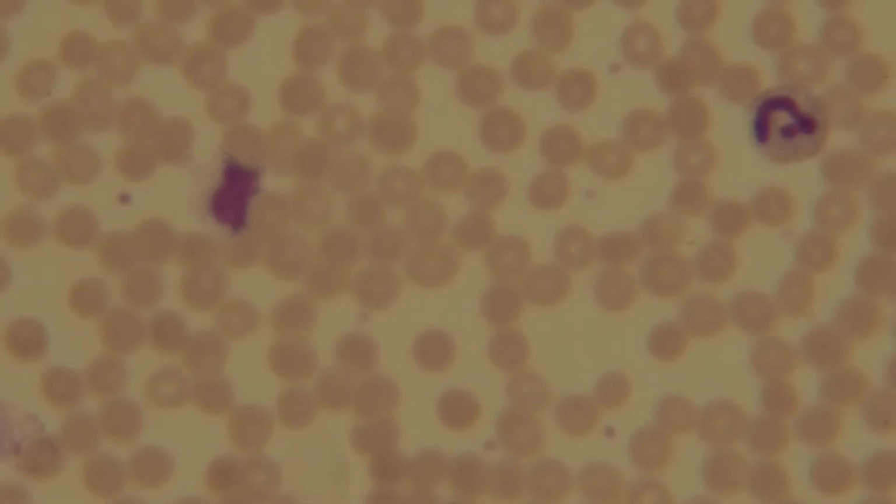This is another lymphocyte and a neutrophil.